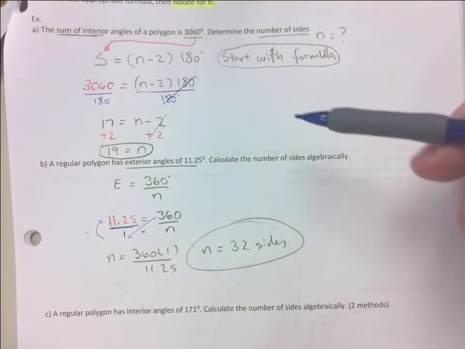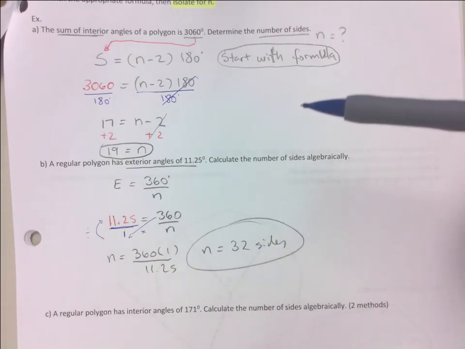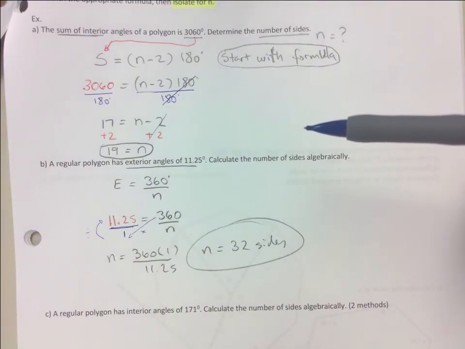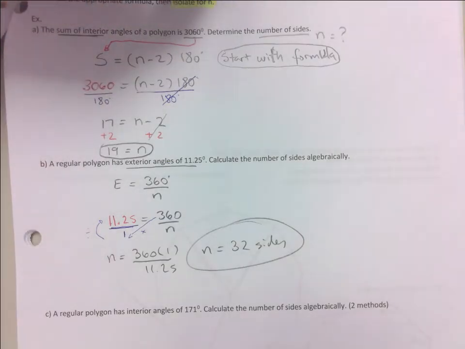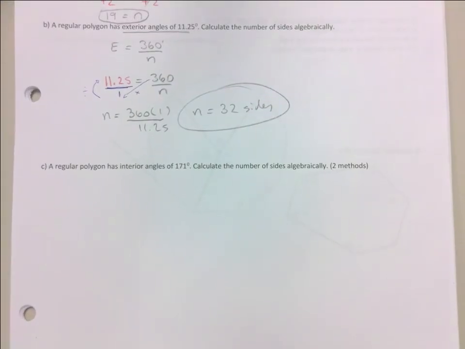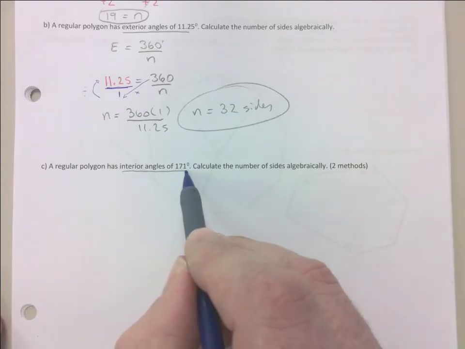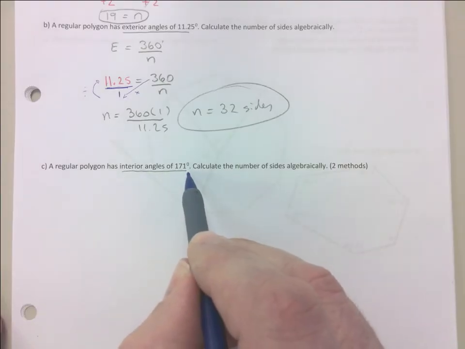So I would say medium, easy, and now the hardest. If you miss it, if you catch it in time, it's not going to be hard at all. Okay. Watch this. A regular polygon has interior angles of 171.